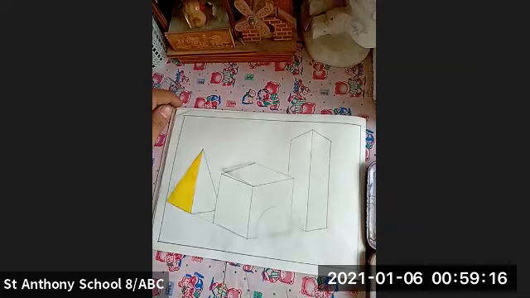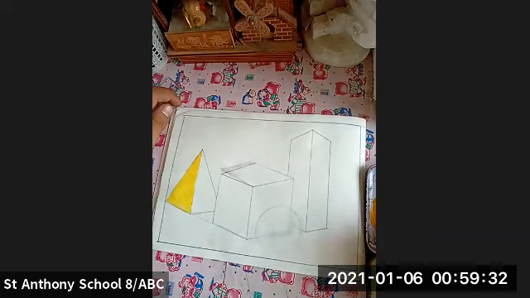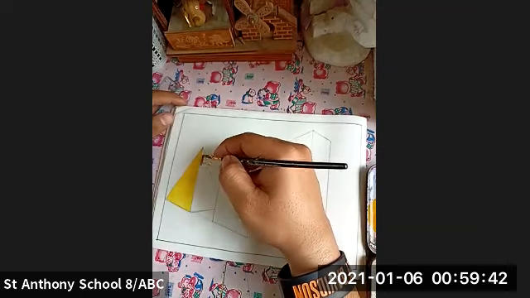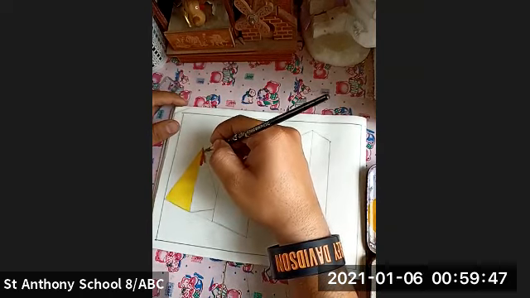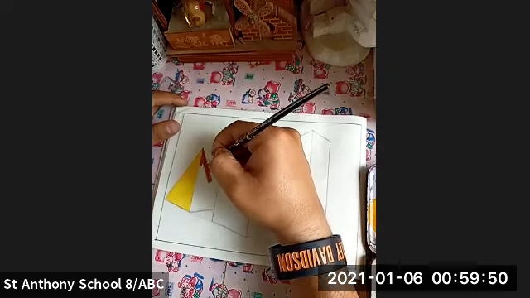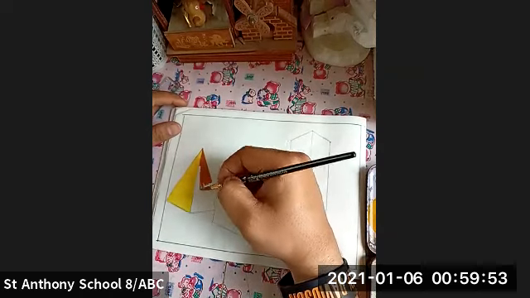Now what I'm going to do is use a darker yellow, and to make the darker yellow I'm using a chrome yellow and an ochre yellow together for making a darker tone. I'm going to add some brown shade also in that. Okay, so this is how I'm going to do it. Just look at this. Yes, in this way you have to do.